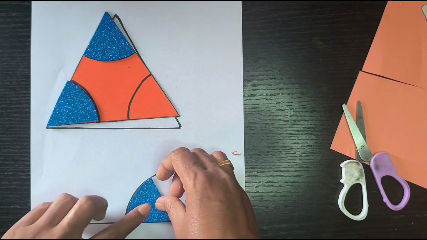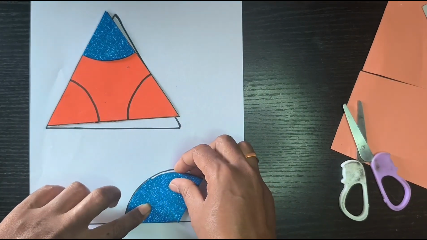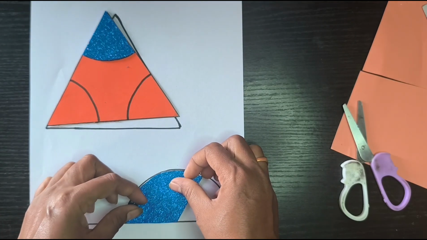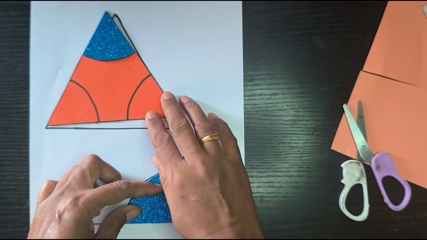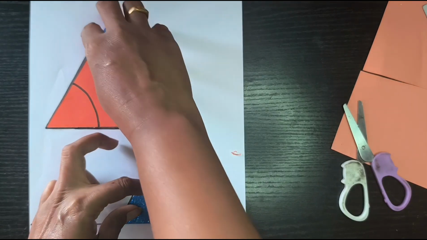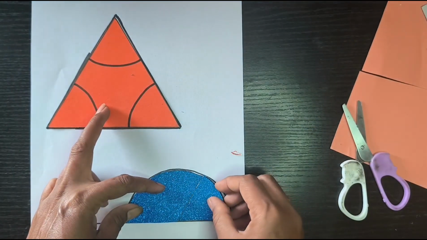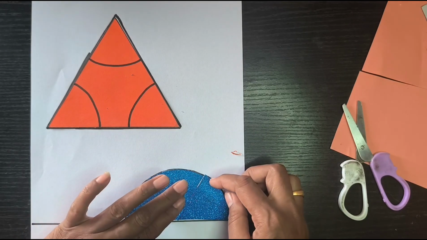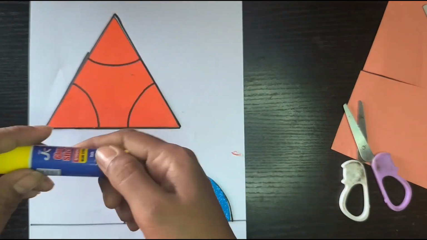Now, arrange all three in a horizontal line. You will see a 180-degree angle is formed. So, we can say all the three angles of a triangle form 180 degree, also known as semicircle.